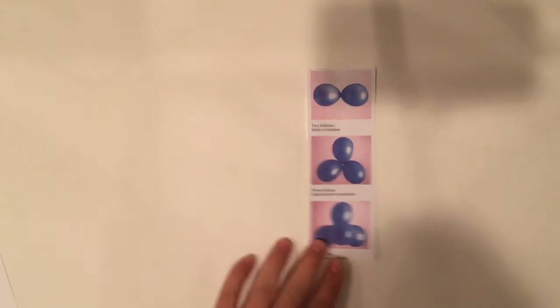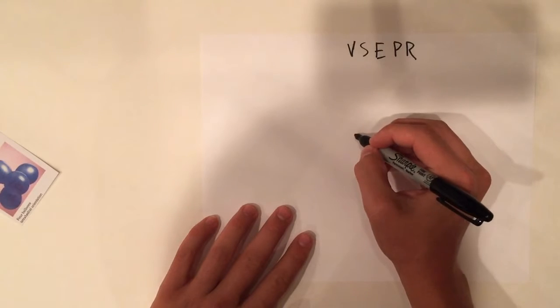Each balloon can represent an area that is called the electron domain, which is the area occupied by electrons between the 2 atoms. The electron domain represents a bonding pair of electrons, but it also represents a non-bonding pair of electrons, which can be seen in NH3 right here.